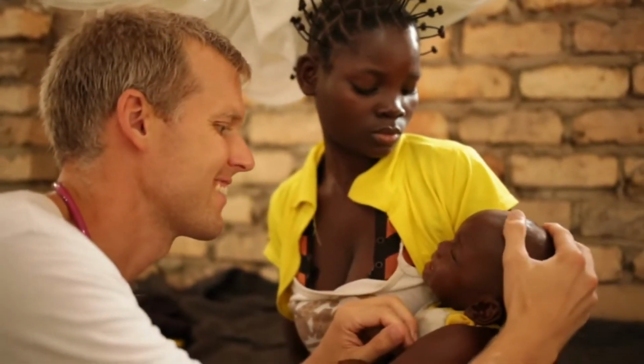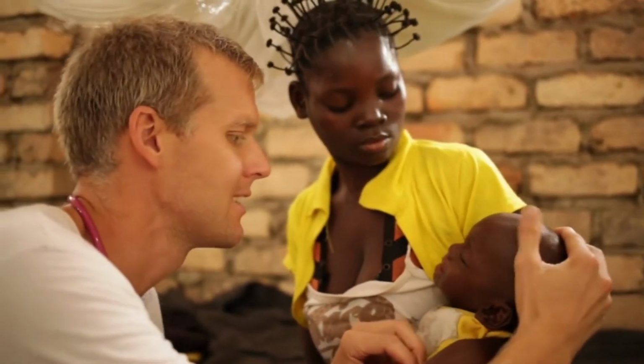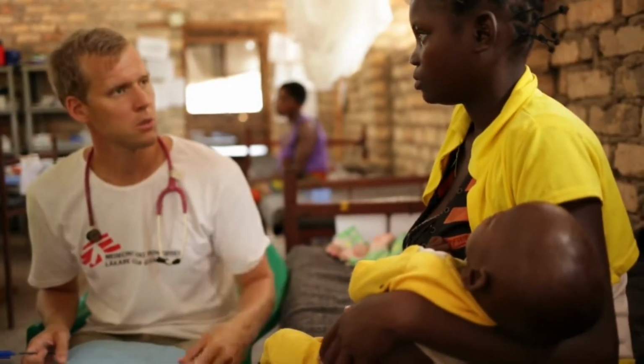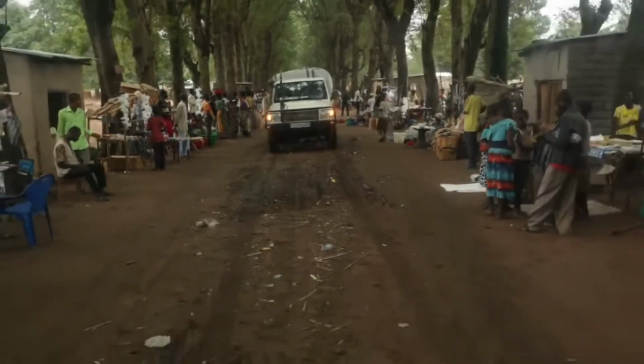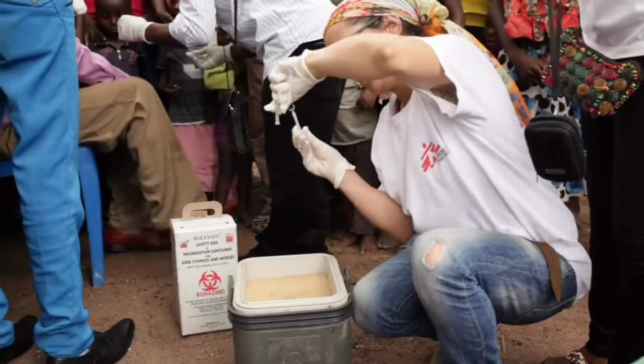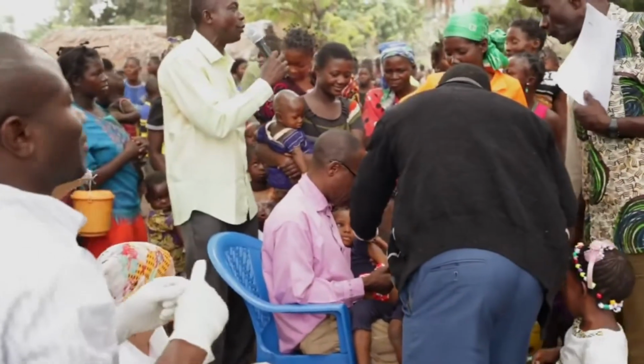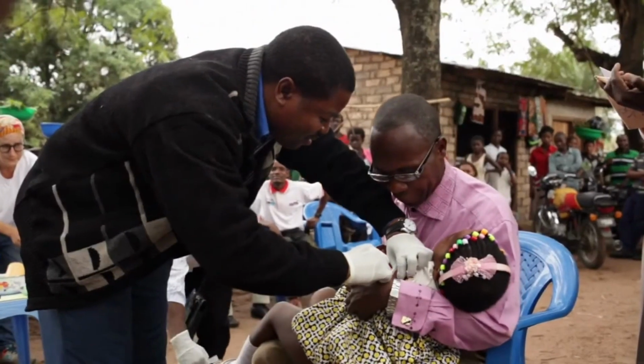Médecins Sans Frontières teams are currently supporting local health authorities in over 10 of the region's health districts. MSF is also carrying out vaccination campaigns, no small challenge in a region where villages can be very hard to reach. Another major challenge is alerting people to the importance of vaccination.